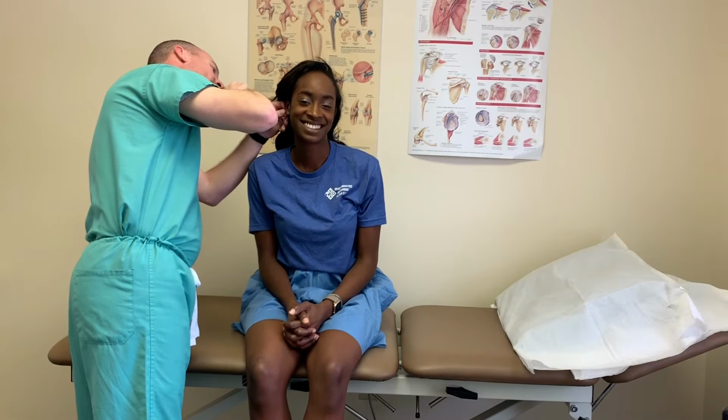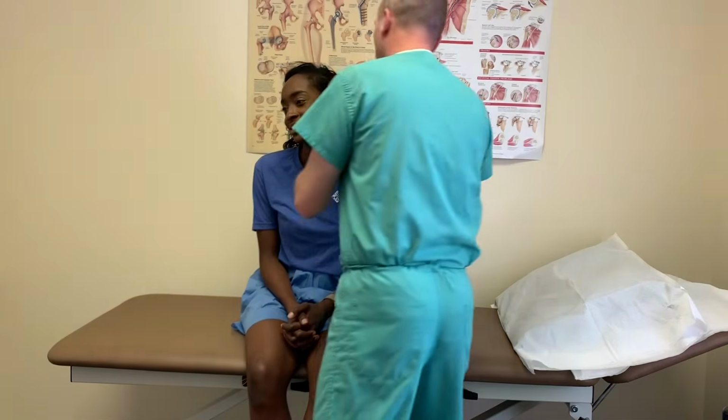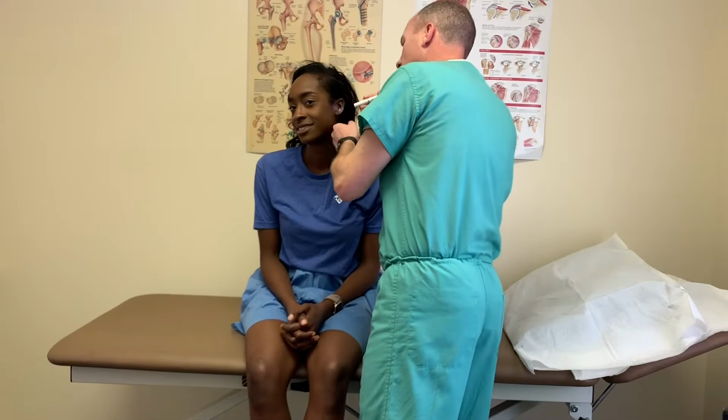I'm then going to look at the external canal here. I'm looking for increased cerumen. I'm looking for any discharge, any lesions, any swelling or trauma, any foreign bodies. I see none. I don't have an otoscope today, but if I did, I would do the same thing.